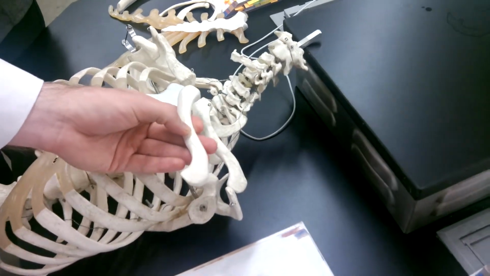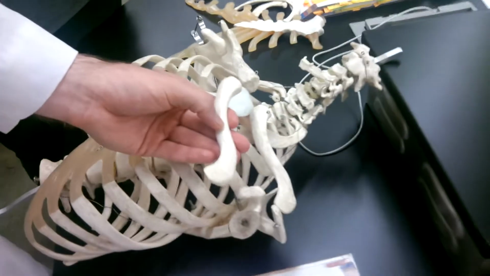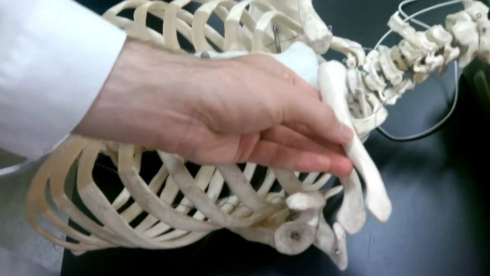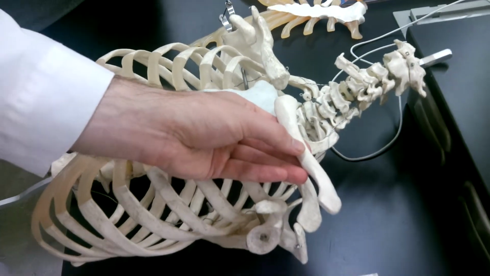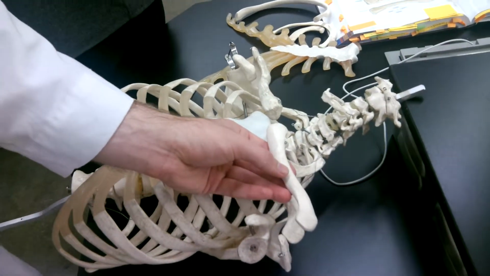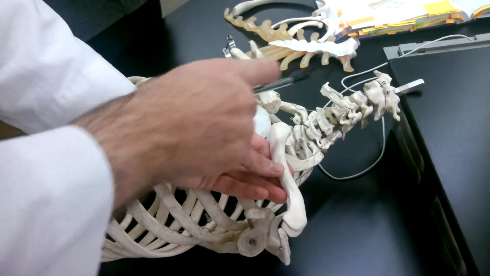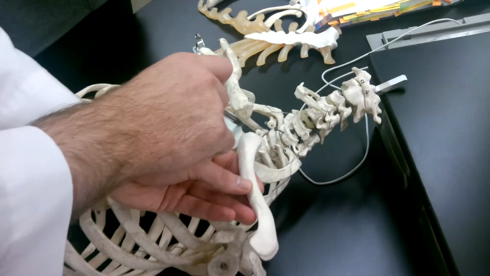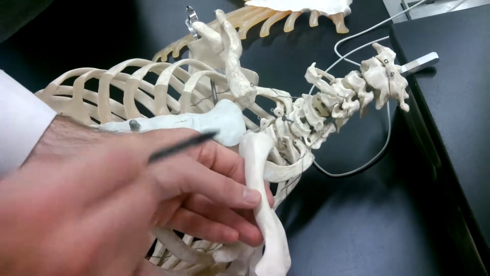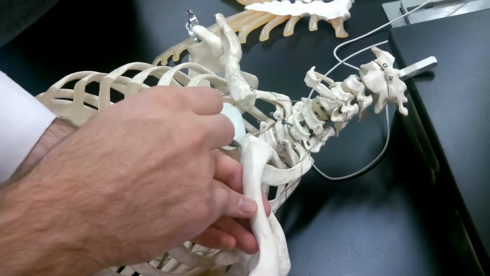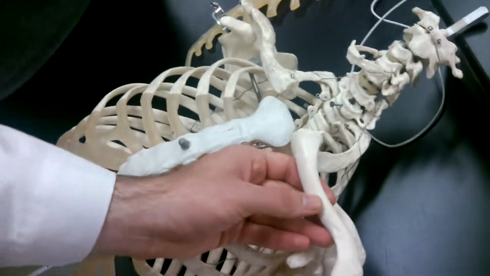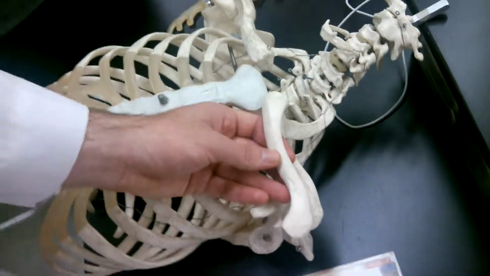Alright, so how does it fit on the mannequin like this? Like that. In between here we have our interclavicular ligaments, and then we have our clavocostal ligaments here. Alright, so that covers that portion. We'll be moving on to the scapula.